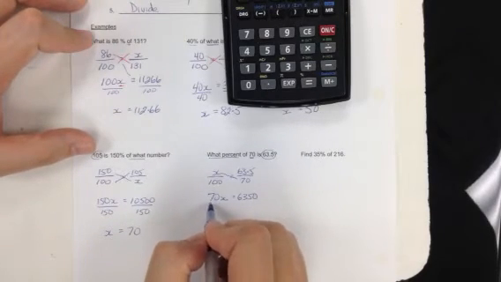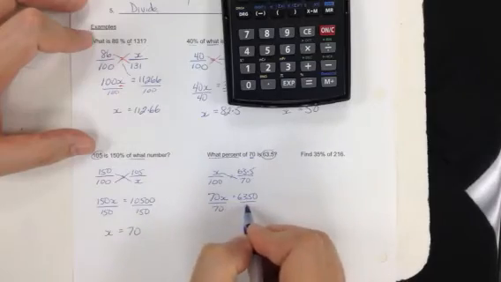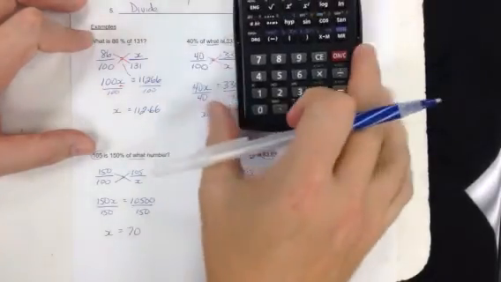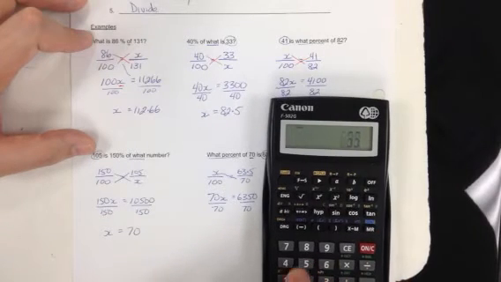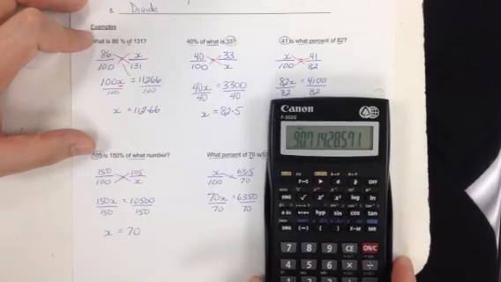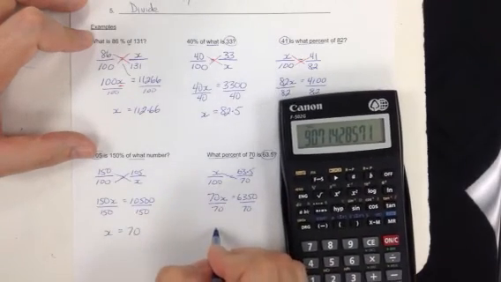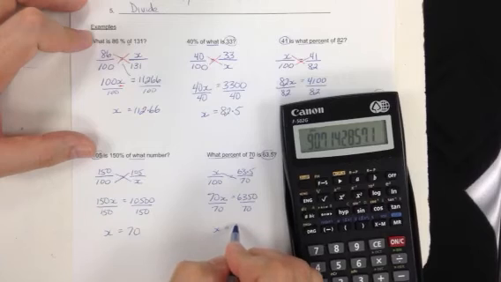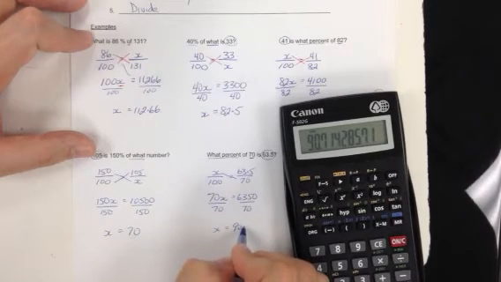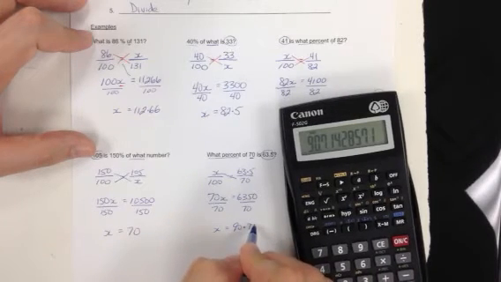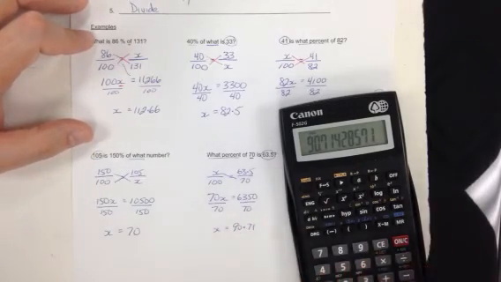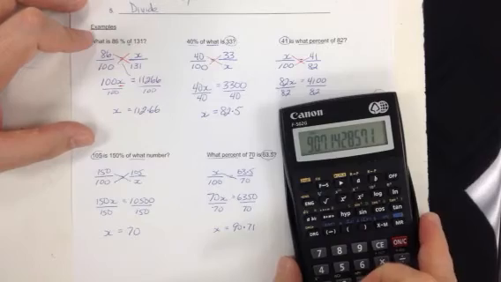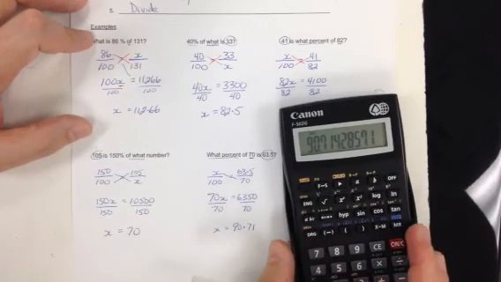And then I'm going to divide out my 70 on both sides for that final step. 6,350 divided by 70 equals a little over 90. Large decimal, but what we can do is just round it off. So we'll say 90.71. Okay? Because we're going to be dealing with money throughout this course, I'm always going to round off to 2 decimal places because that's what we do with money. Okay? That's how cents work.